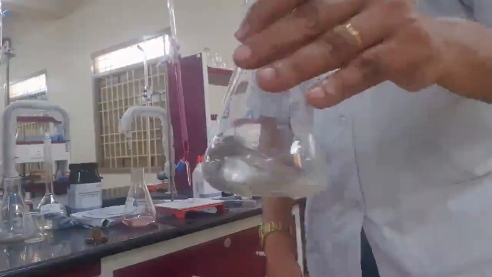Now, I want to give one piece of information. What you should not do in the laboratory during titration, I will show you now. Please wait. Listen to me, in the case of oxalic acid, only after heating you have to do it. Without heating, if you add fast, what will happen, you can see here.